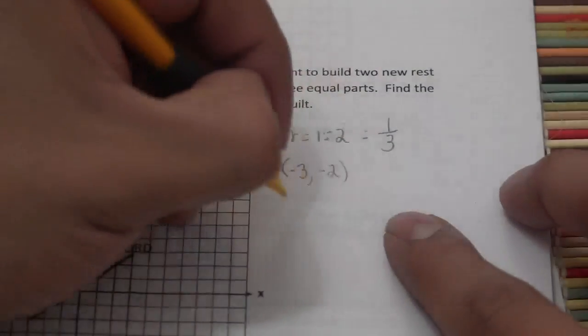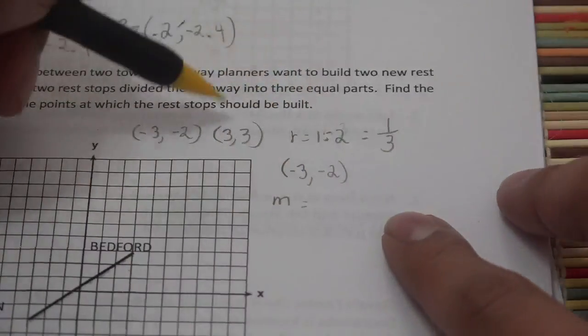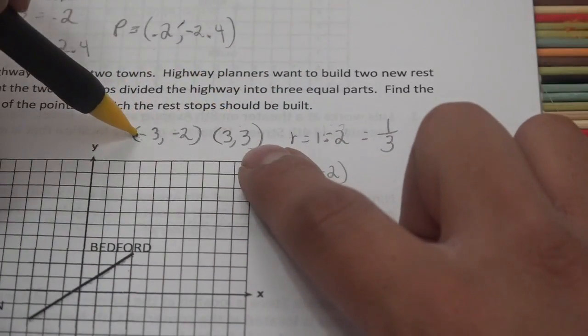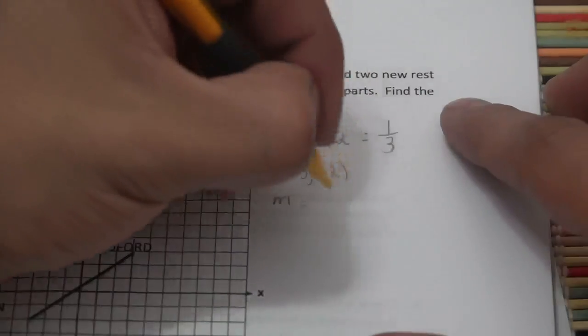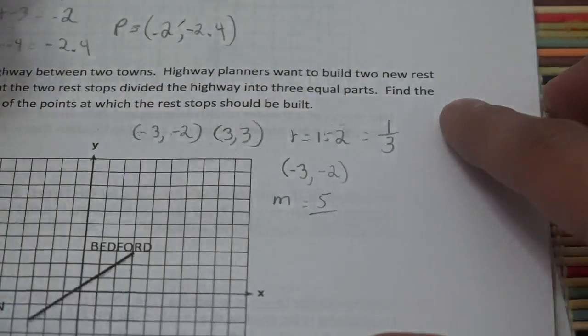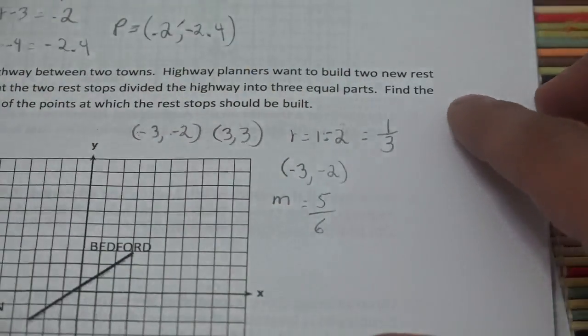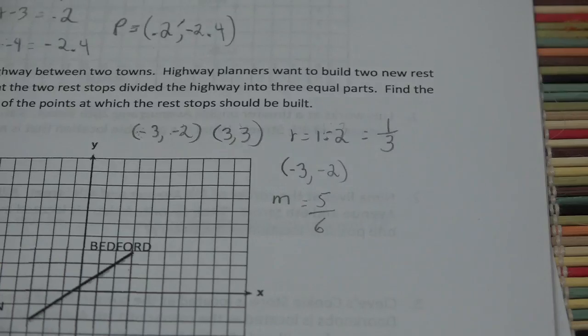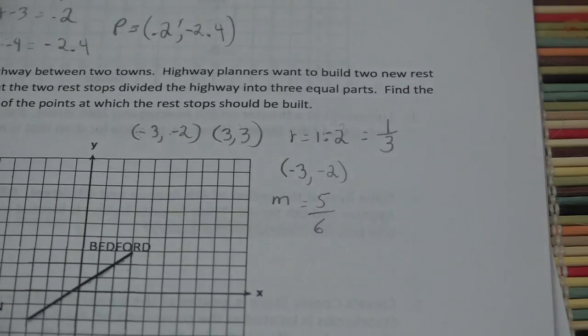Now I need my slope. Well, my slope should be y. Remember, this is the starting point. So y2 minus y1. So 3 minus -2 is 5, over 3 minus -3 is 6. So my slope is 5 over 6. And now that I know the ratio, the location, and the slope, I can just follow the format.